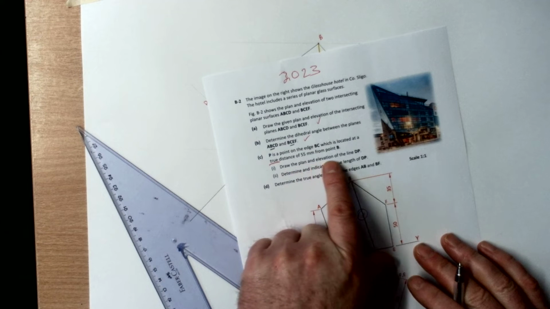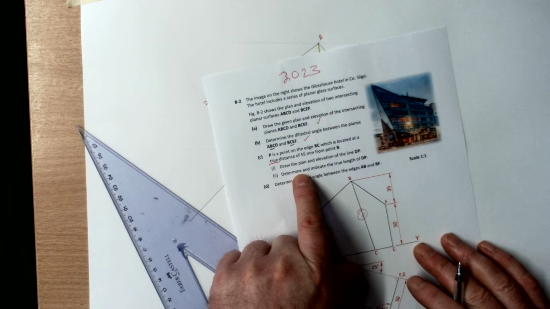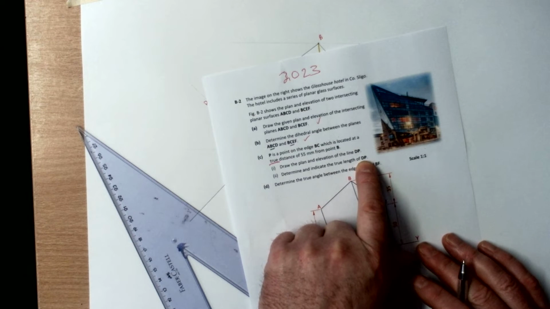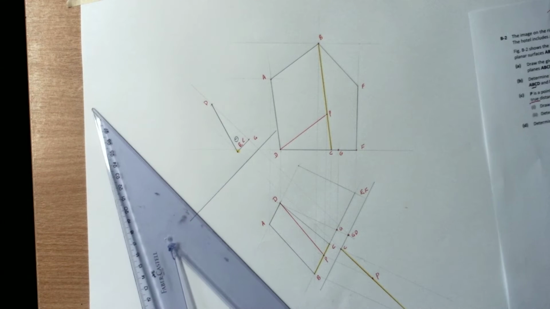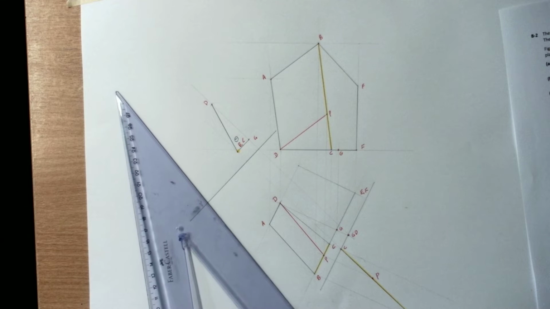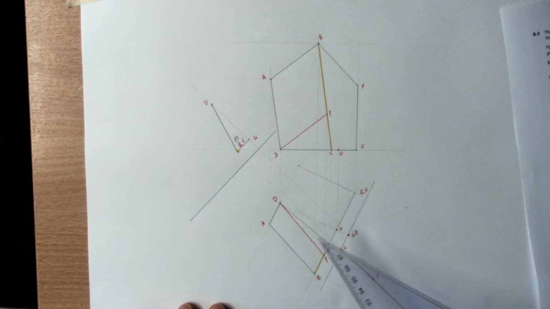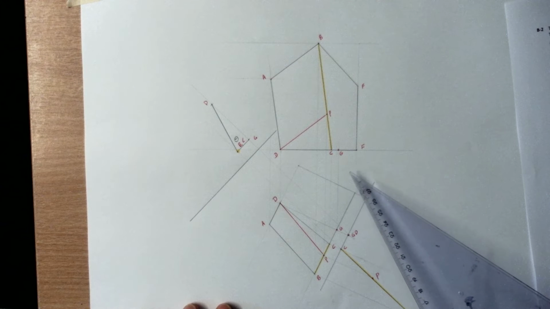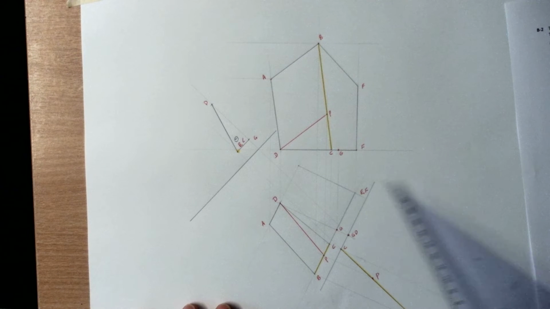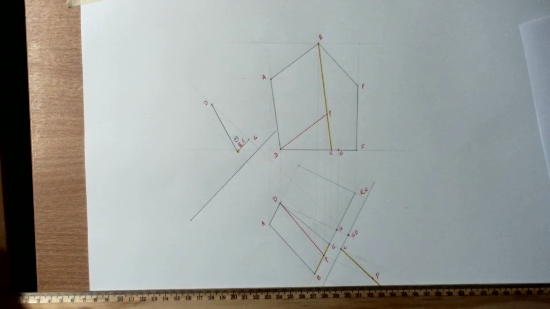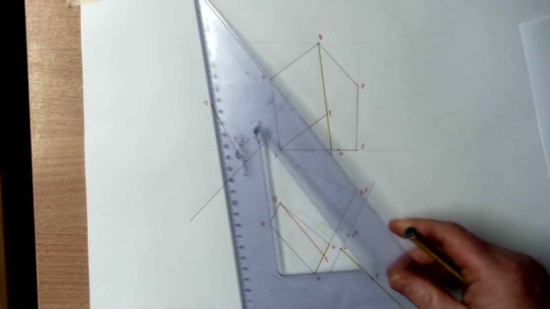So that's the line that they're talking about. Draw the plan elevation of DP. Determine and indicate the true length of DP. Okay, now there's a few ways of doing this, lots of ways. But I think I would do it by rotation, because that's a pretty common way. Or I could take an auxiliary, or maybe I should look at doing both.